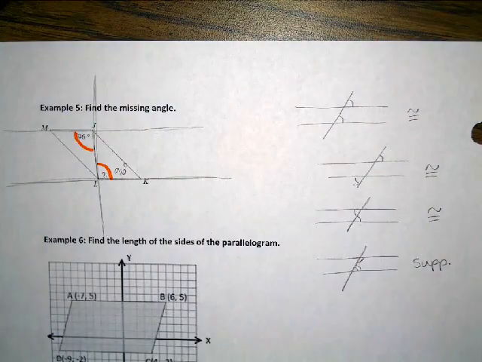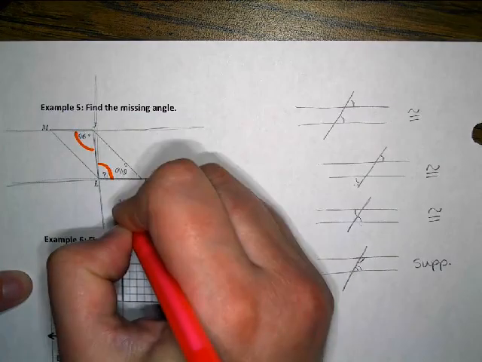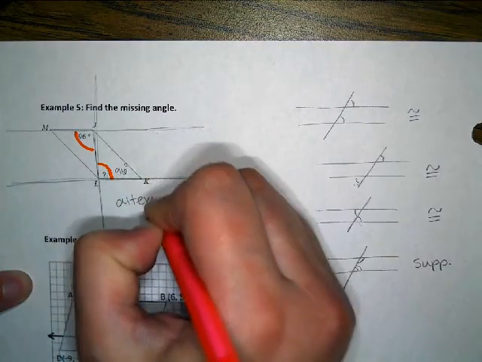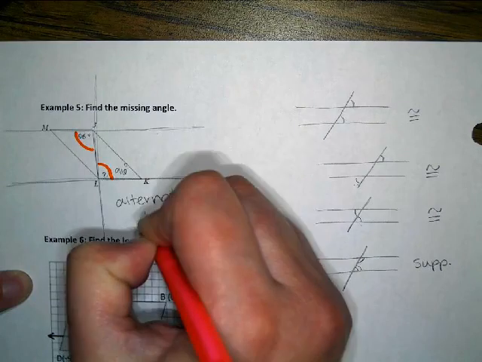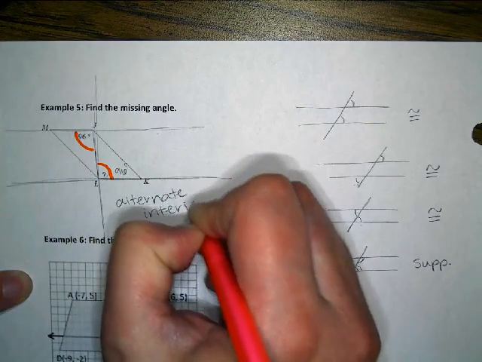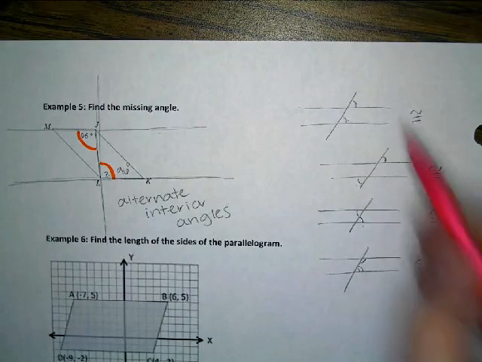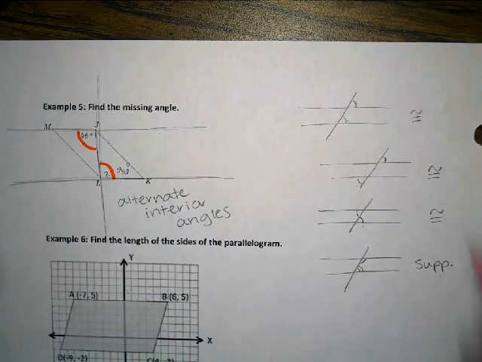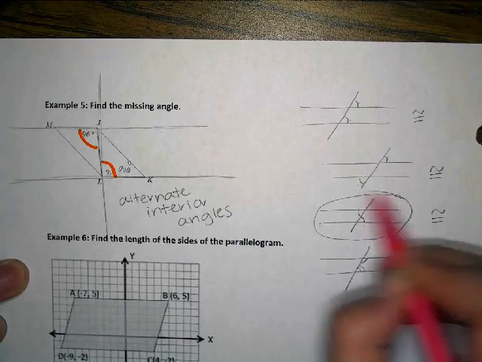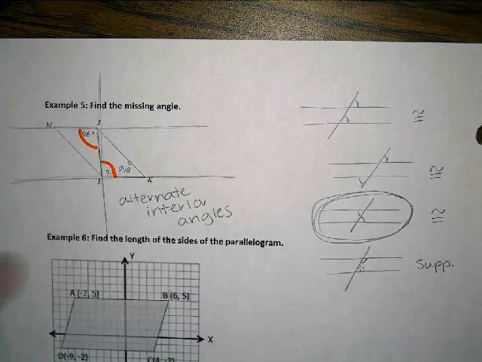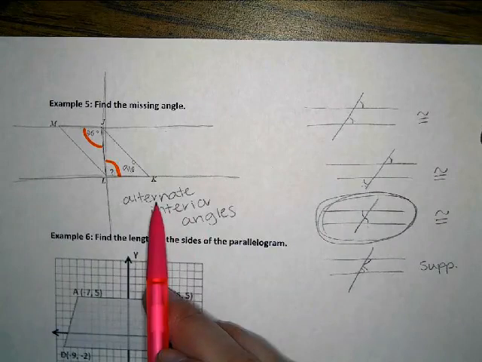Alternate interior angles. Now, we're not going all the way back to Math 2 because we're not going to do all of these. We are only going to do this one. We are only going to do alternate interior angles. That's the only one that shows up with parallelograms, but it shows up all the time. Okay, so we're going to watch out for alternate interior angles. They always show up the same way.